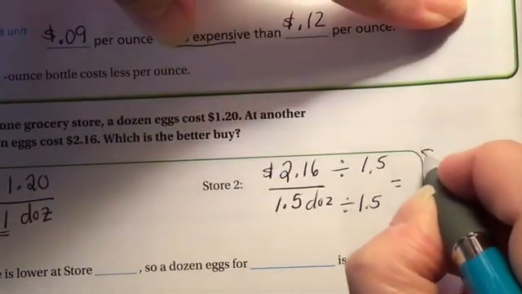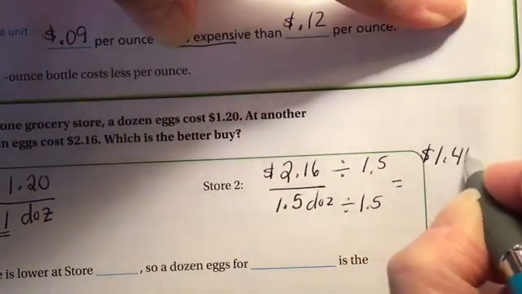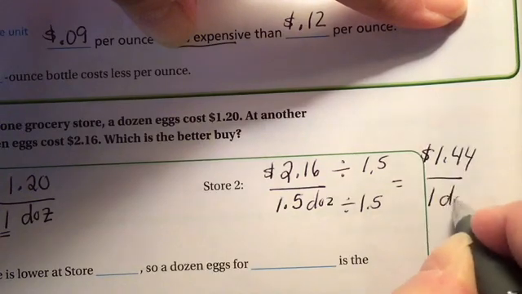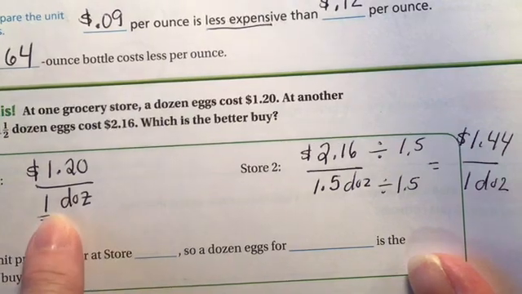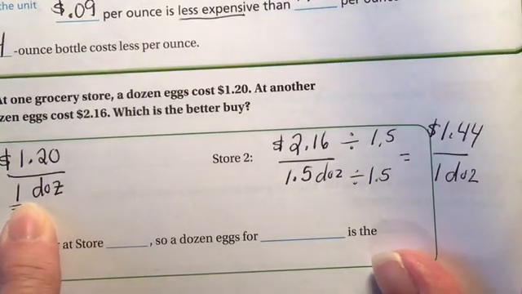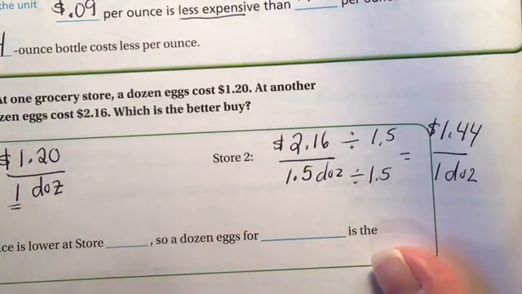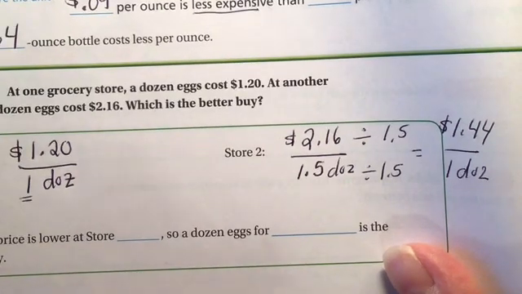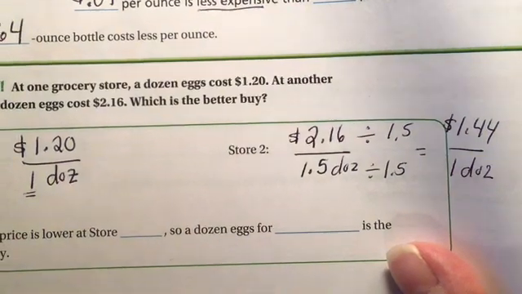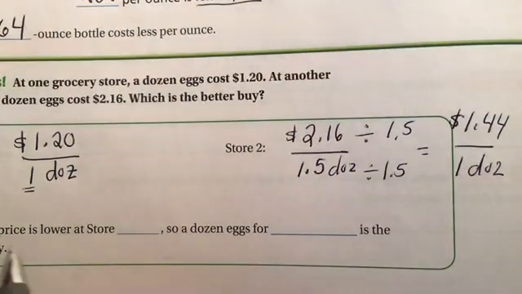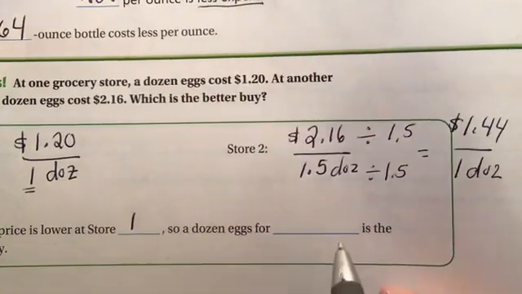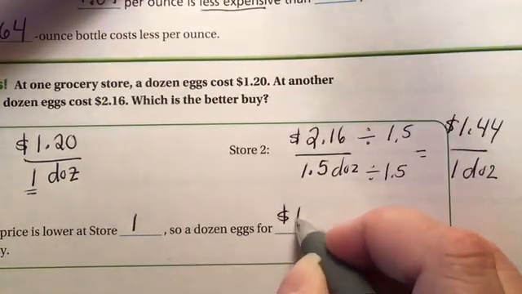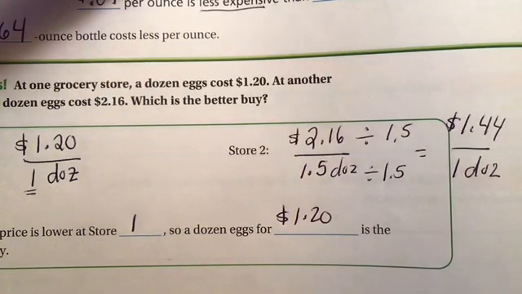Let me slide this over. Sorry, get my hands out of the way. So $1.44 for 1 dozen eggs. So what was cheaper? Actually, my $1.20 for 1 dozen was cheaper than buying 1.5 dozens. And that's usually unusual. Usually the more you buy of something, the lower the unit rate is, but not always the case. So the unit price is lower at store 1. So a dozen eggs for $1.20 is the better buy.